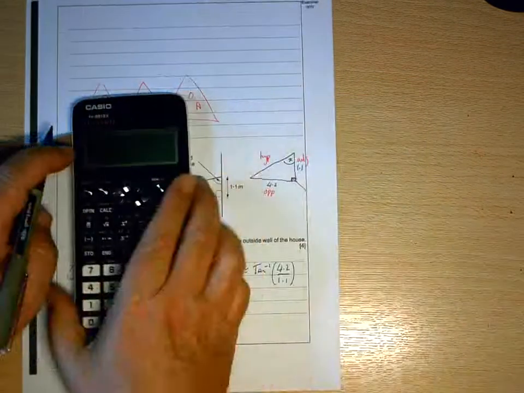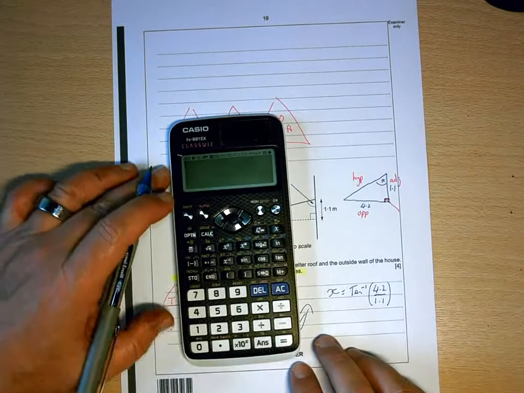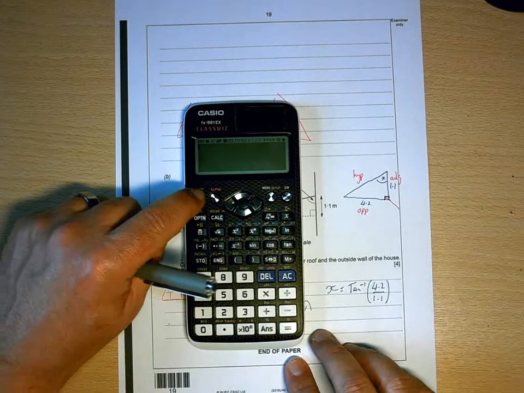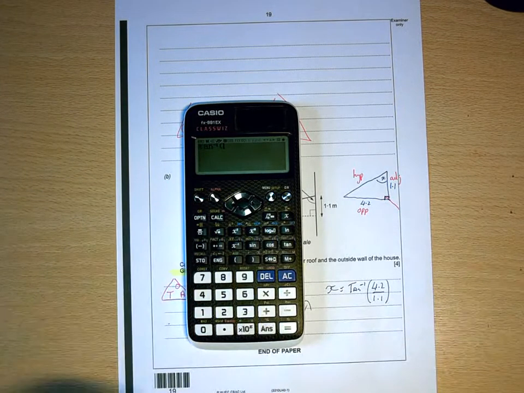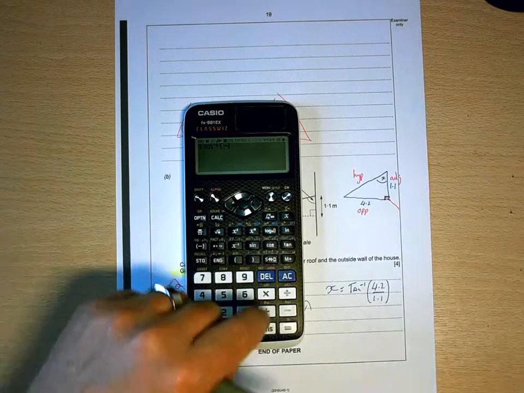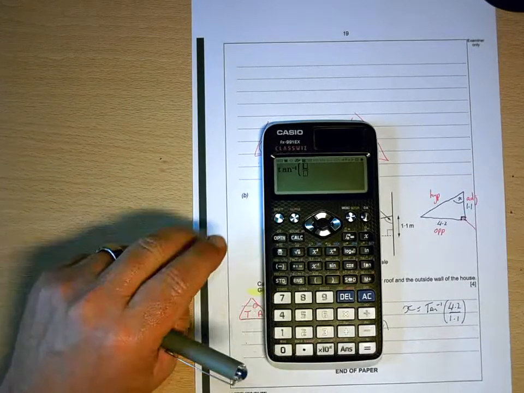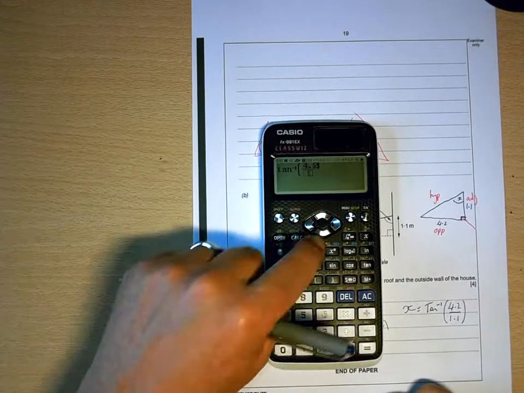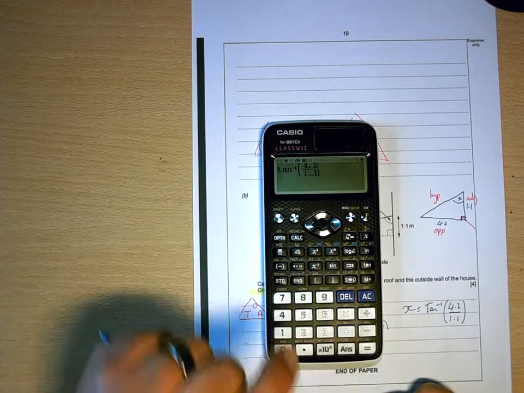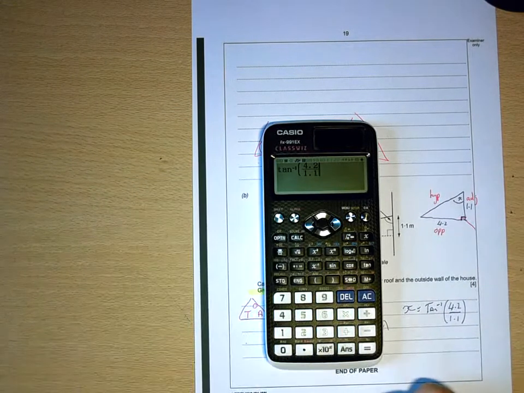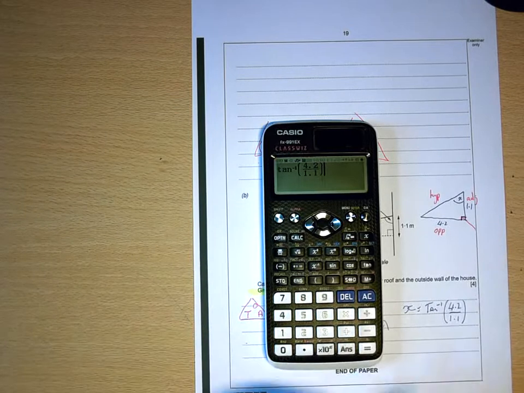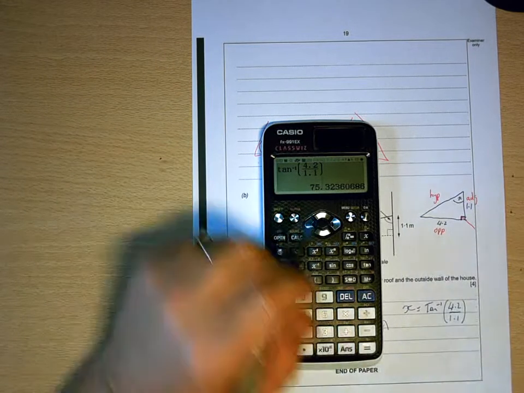So shift tan, fraction button, oops, that's not a fraction button, 4.2 on top, 1.1 underneath, move the bracket cursor over to close the bracket. So it's exactly as I've written it, equals 75.323.